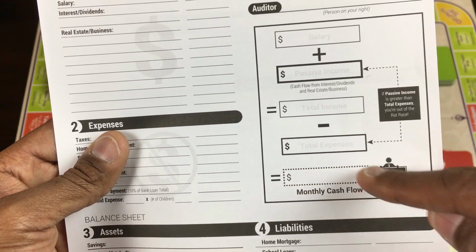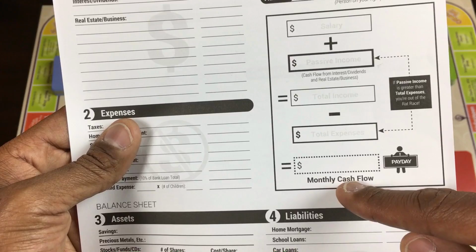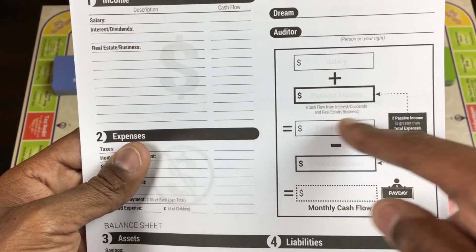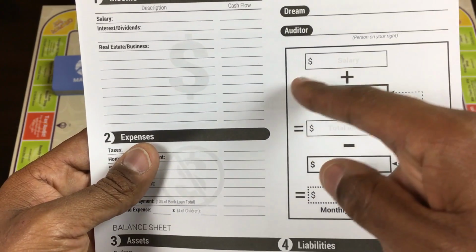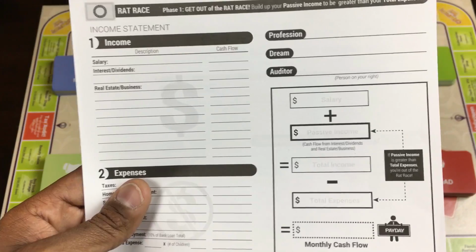Depending on the decisions that you make throughout the game, you will see this monthly cash flow either stay the same, go up, or go down. But once again, the idea is to get out of the rat race. You want to make sure that your passive income is greater than or equal to your expenses.